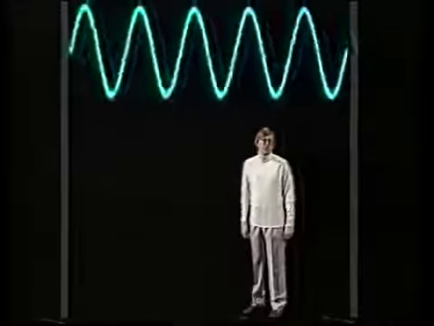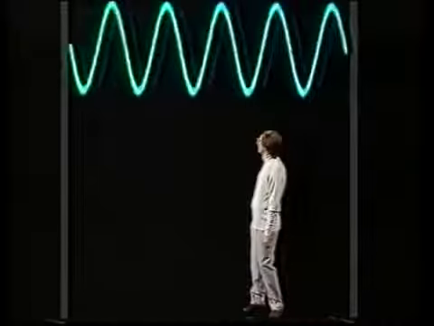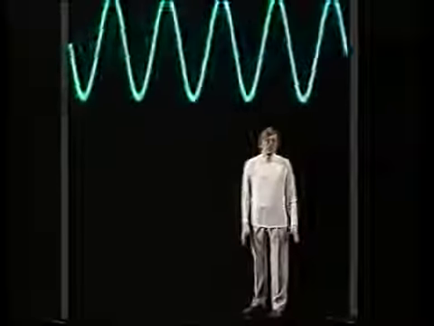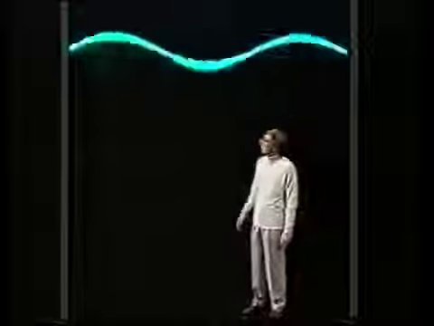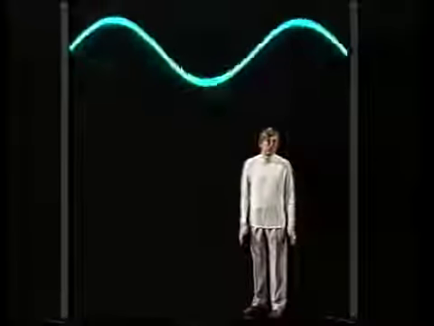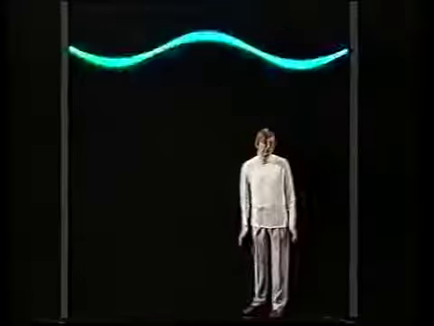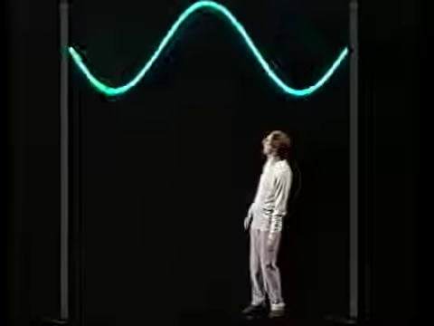Each wave associated with the confined particle is a standing wave, like this one. Each standing wave has a whole number of half wavelengths between the boundaries. There's 3 in this case here. The number of half wavelengths is called the wave's quantum number. So the quantum number of this particular standing wave is 3.